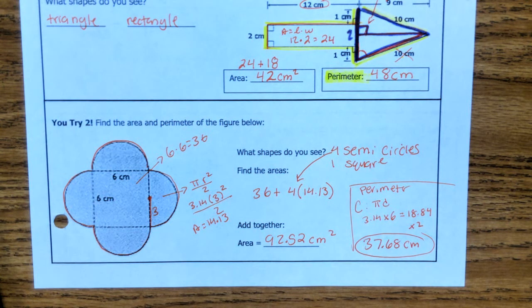Take this answer and divide by 2. This semicircle is 14.13. There are 1, 2, 3, 4 semicircles there. So I took 14.13 and multiplied it by 4. You could have had 36 plus 2 times 28.26, where you found the area of one circle and multiplied it by 2 because there are 2 equal circles there.